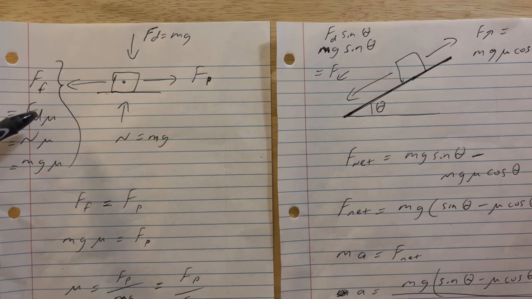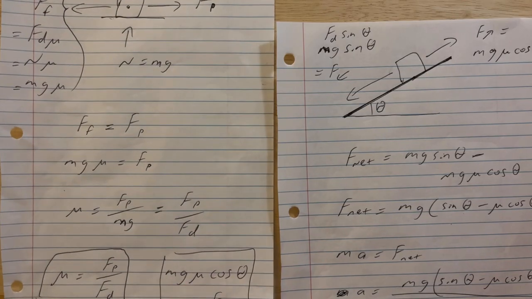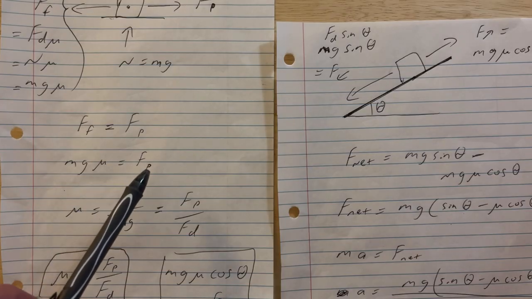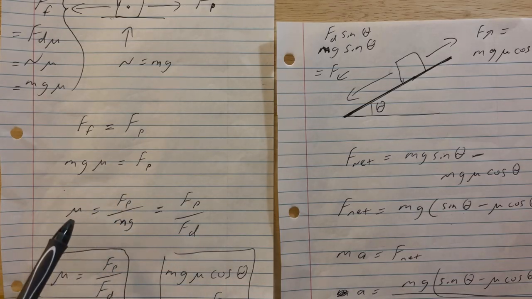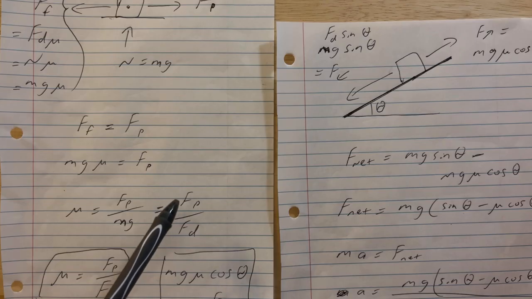So you have F sub d times mu, normal force times mu, mg times mu. It's all your downward force times the coefficient of friction. Just set your frictional force equal to your pulling force. For the frictional force, I'll use mg mu, and that'll equal the force of pulling. Isolate mu. We have the pulling force over mg equals mu, but this is also the same thing as the pulling force over the downward force.